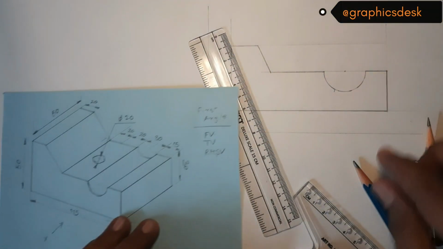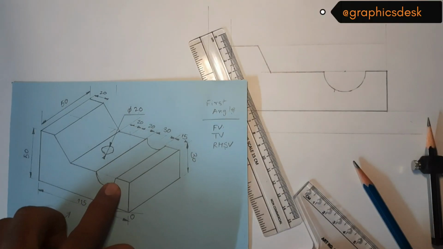Okay, so this is how this circle will look like, this particular circle I'm referring to.